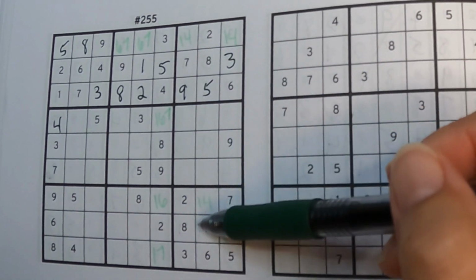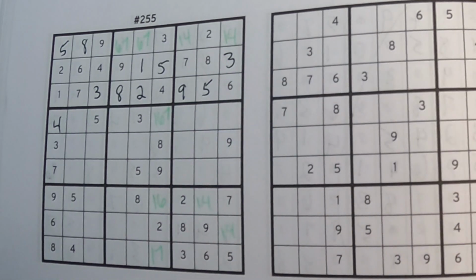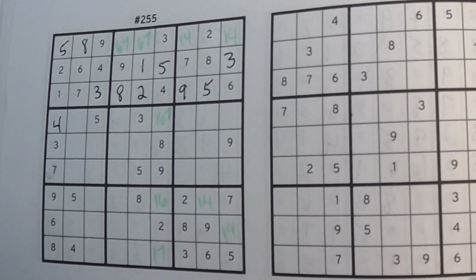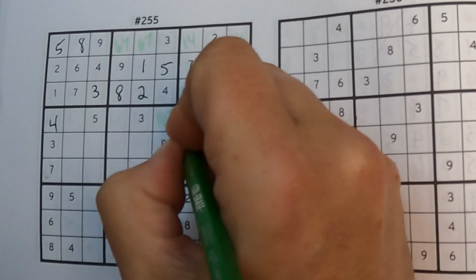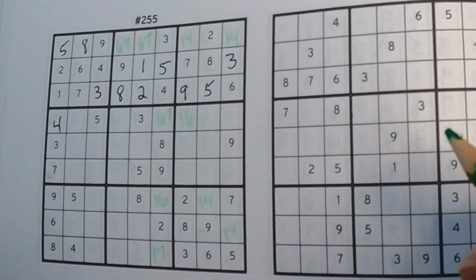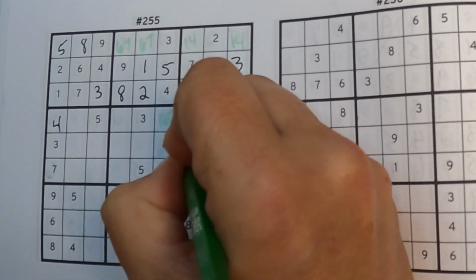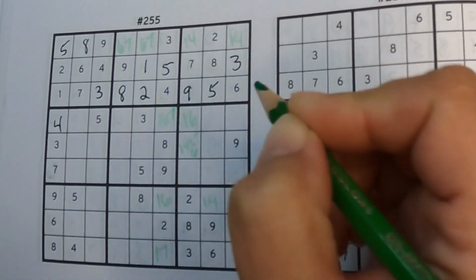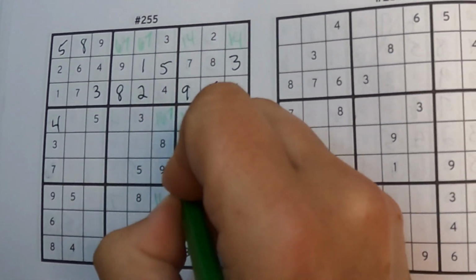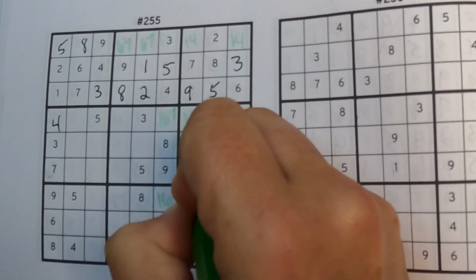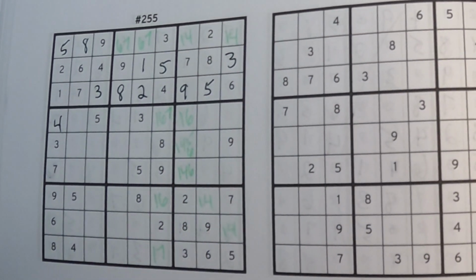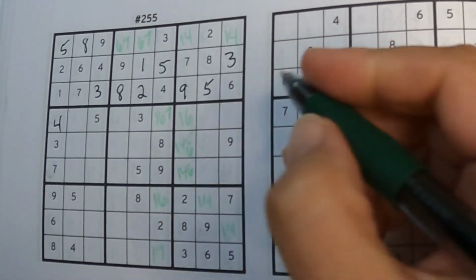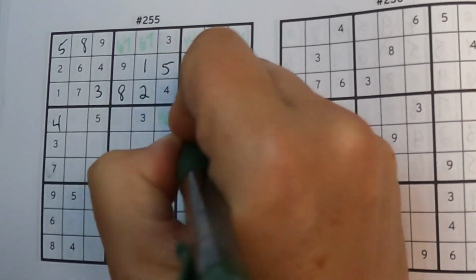If we look at this column, we're missing 1, 4, 5, and 6. We've got 4 and 5 here, so this is 1, 6. No help here, 1, 4, 5, 6. 5 here, so 1, 4, 6. And if we look, the only place the 5 can be in that column is here.